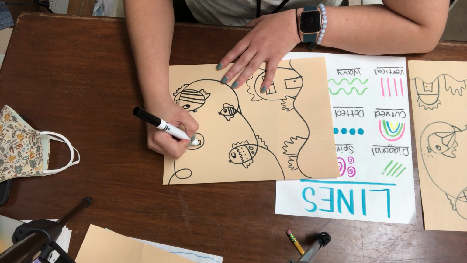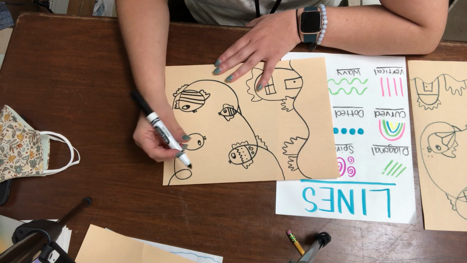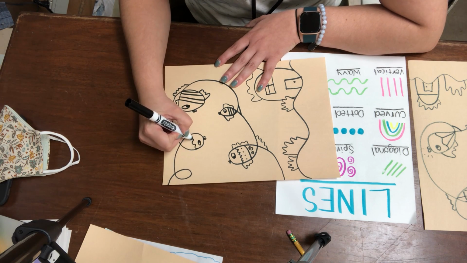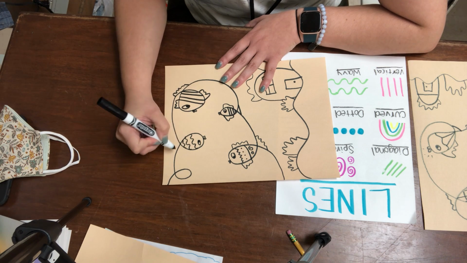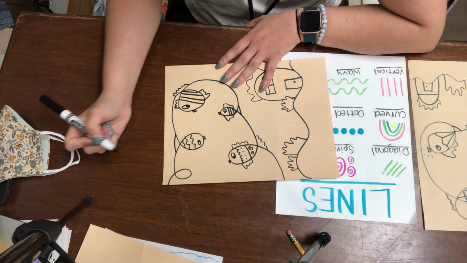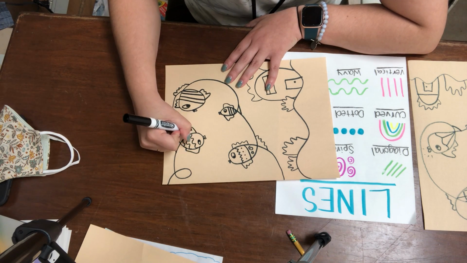So I'll do my eye, my lips, and I'll give this one a wavy line, a wavy line, and a wavy line, and then a straight tail. Needs a top fin and a bottom fin.